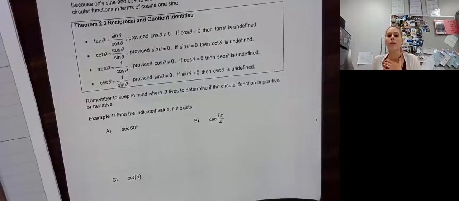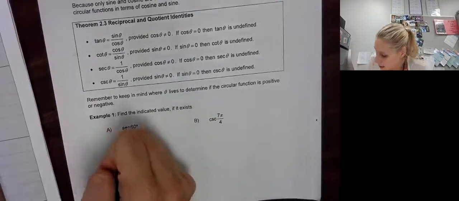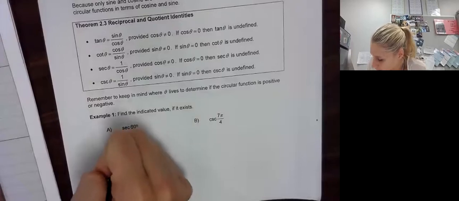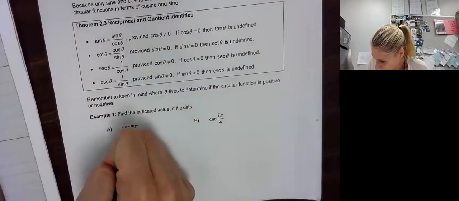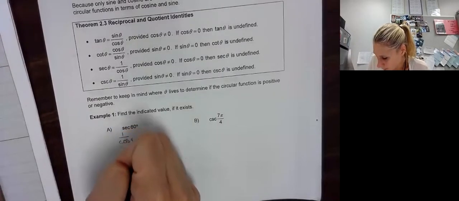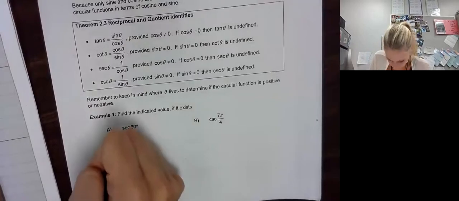So right now we're finding out what secant of 60 is. So the first thing I want you to think about is when we think of that unit circle, is secant on the unit circle? Technically, no, but we can manipulate it to something that is on the unit circle, right? So secant is 1 over cosine of the degree, which in this case is 60.